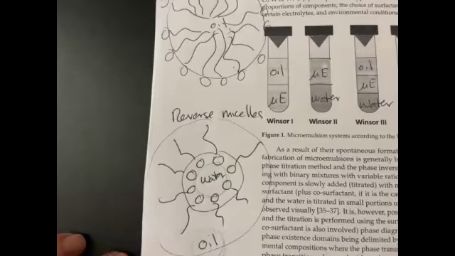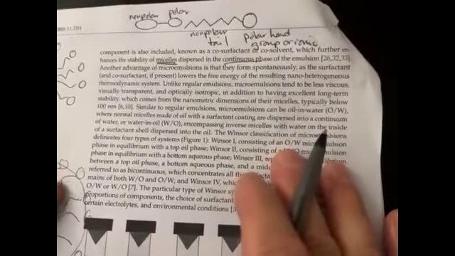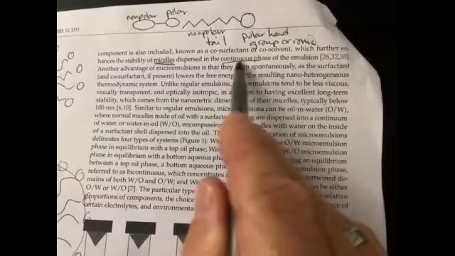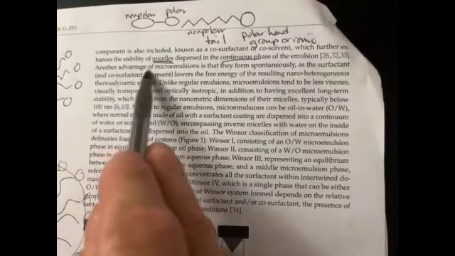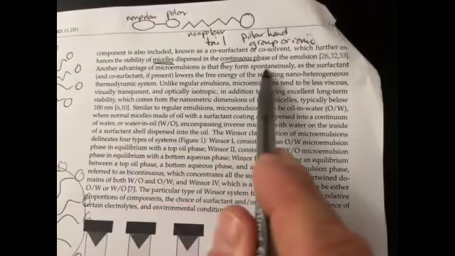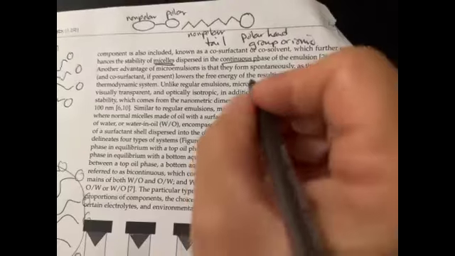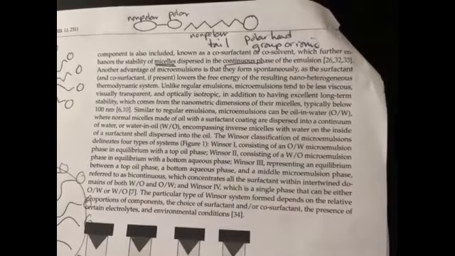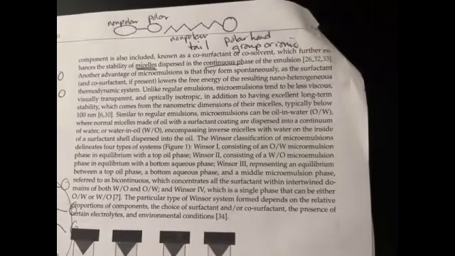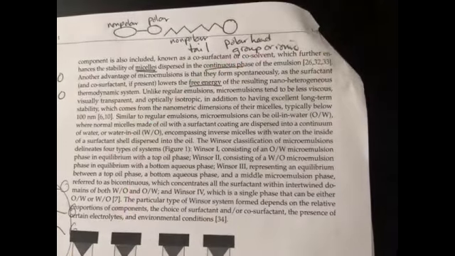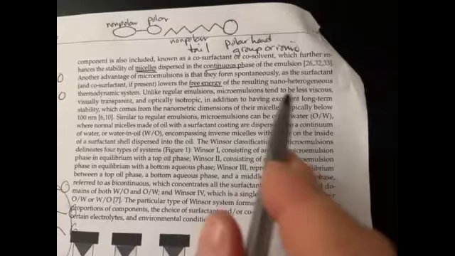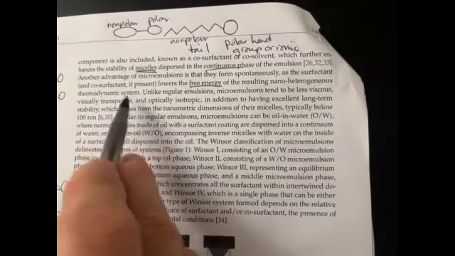Okay, so where were we? We're up here. It says of the microemulsion, another advantage of microemulsions is that they form spontaneously. I love that word, spontaneously. As the surfactant and co-surfactant, if present, lowers the free energy, love that term, of the resulting nanoheterogeneous thermodynamic system.